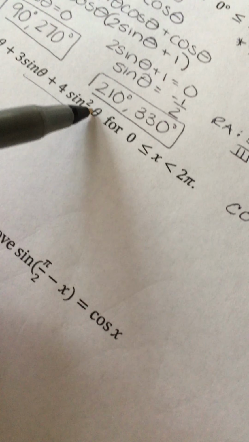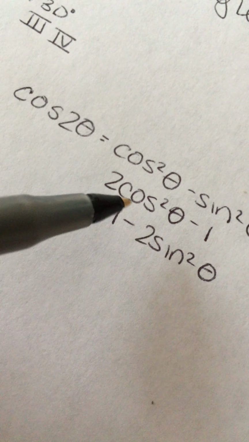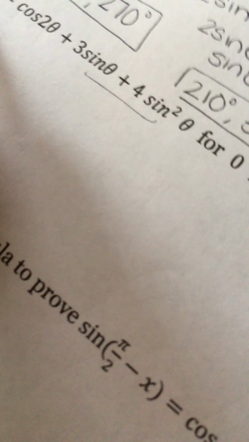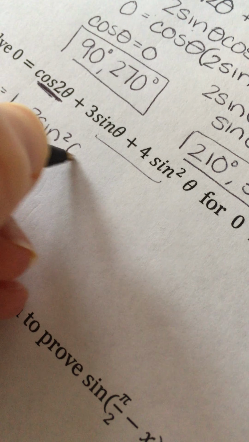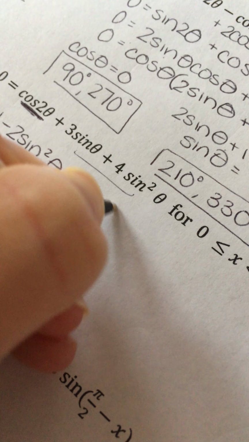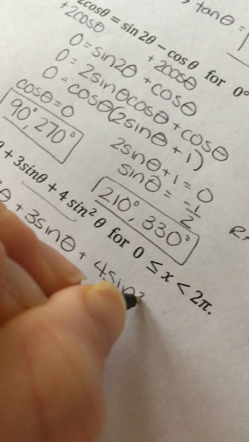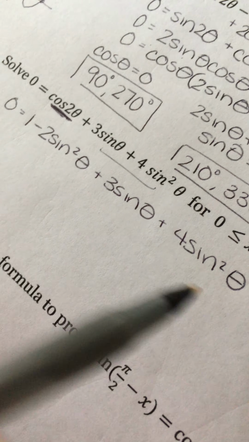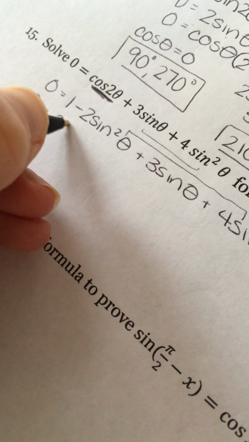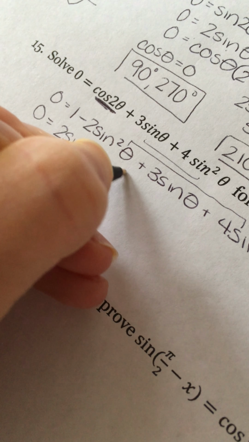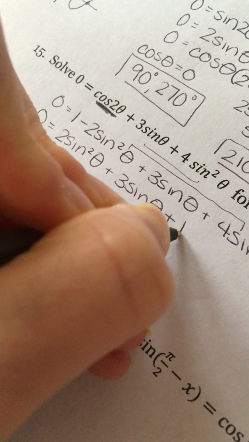Now, since these guys have a sine in them, it doesn't make sense to use one with cosine in it because I'm just going to introduce a different trig function. So I'm going to use this 1 minus 2 sine squared of theta and replace cosine of 2 theta with it, just so that I have only sines to deal with. All right, so it looks a little awful, but we're going to clean this up. I'm going to combine these two sine squared terms, and I'm going to get 2 sine squared theta plus 3 sine theta plus 1.